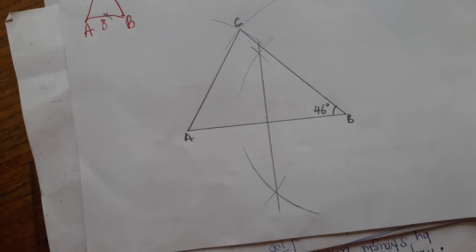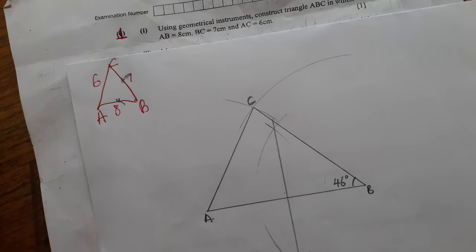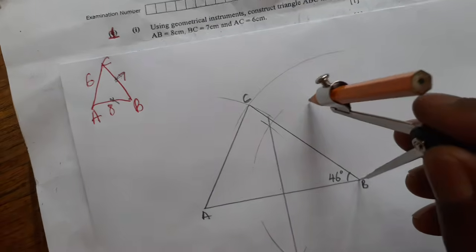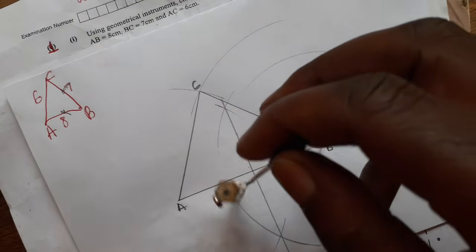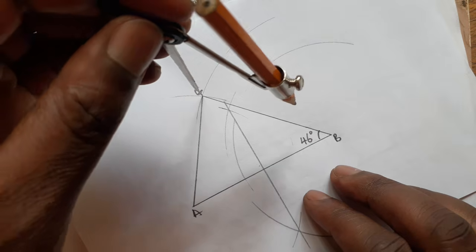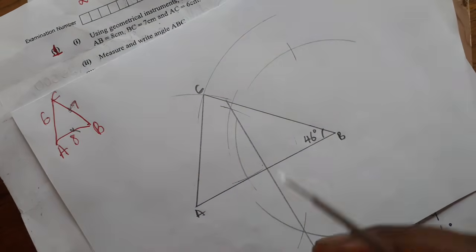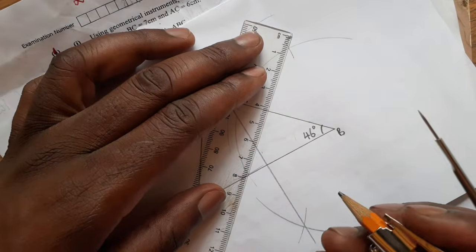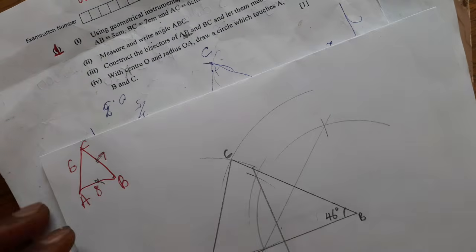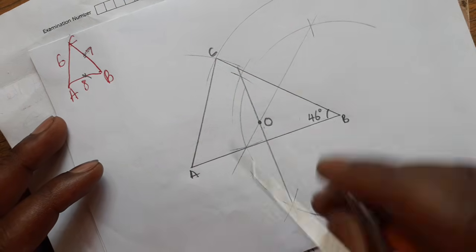Then the next one is BC. So we do the same to BC. More than half. This is more than half. Supposed to do an arc here and another one here. As long as you are seeing them, then you bring the compass this side, this one, and this one. Have you seen where they're meeting? It's meeting at this point and that point there. So again, I'm supposed to join them. This is where they meet. Then we are told that let them meet at point O. So here where they meet, this is point O.